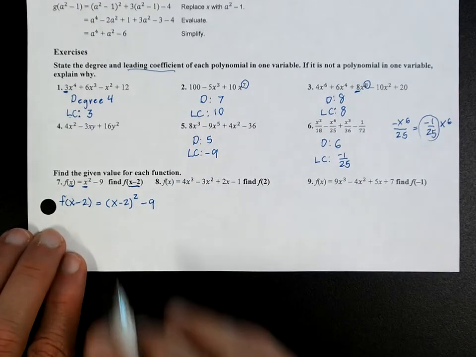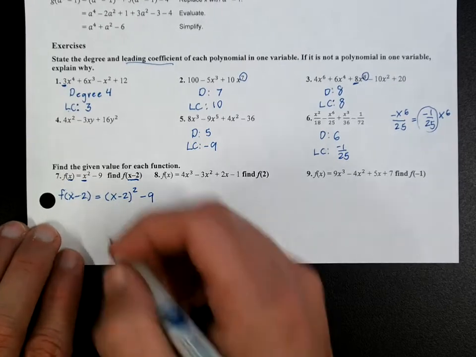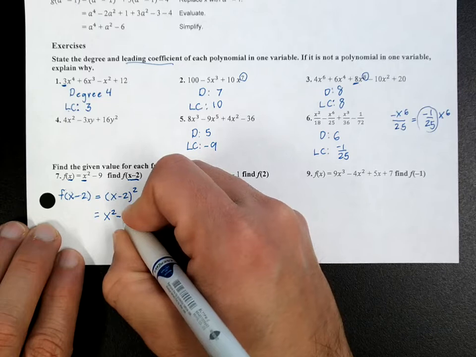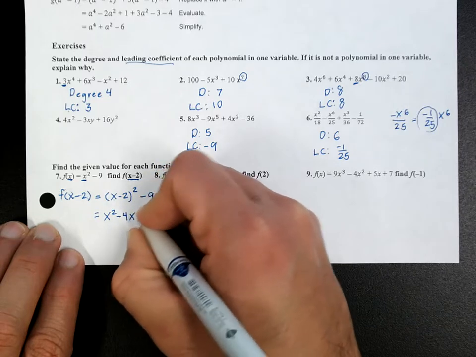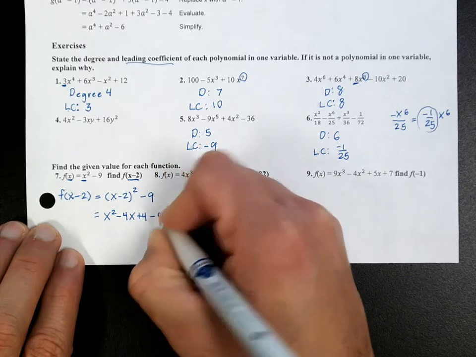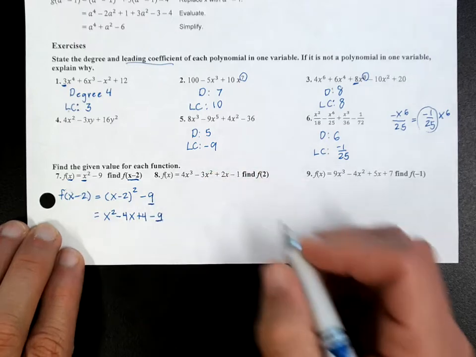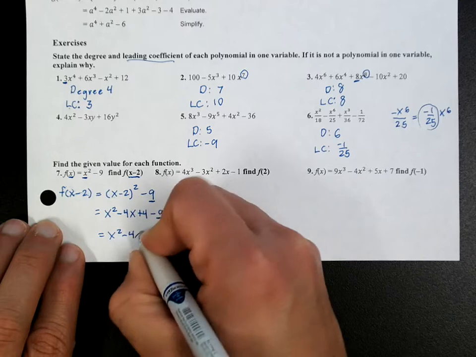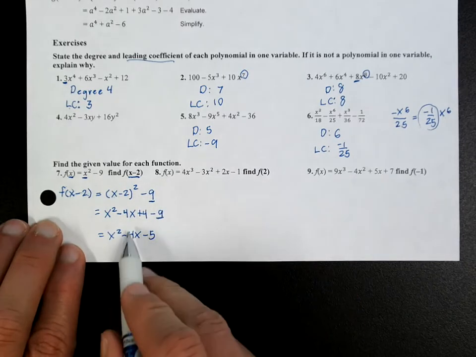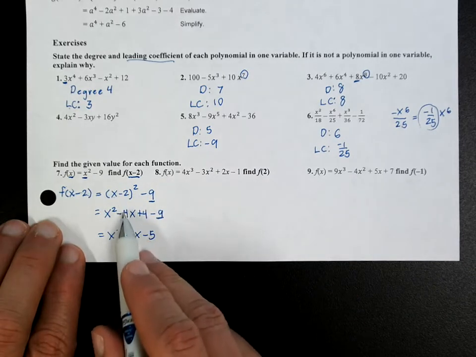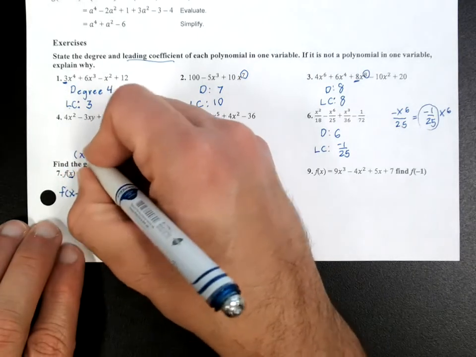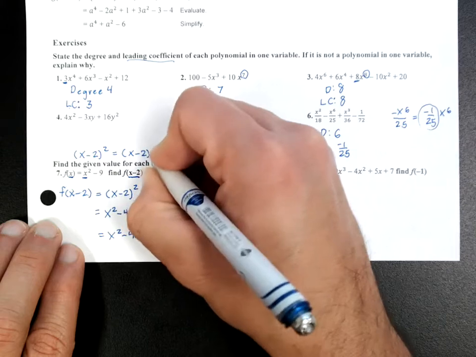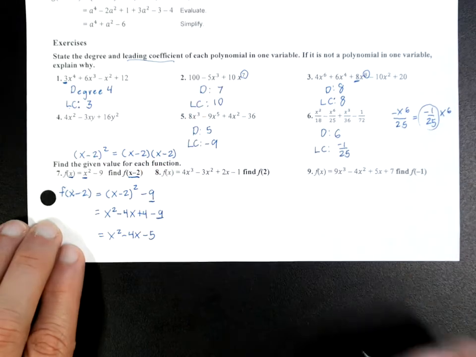Excuse me. So after that, what you have to do here is FOIL. And when you FOIL, you get x squared minus 4x plus 4 minus 9. Now the minus 9 just came from here, right? So after that, I'm going to add like terms. So we have x squared minus 4x minus 5. All right, so if you are looking at this and you go, how did it get from that to that? Remember that x minus 2 squared is the same thing as x minus 2 times x minus 2. Right, so don't forget to FOIL that.